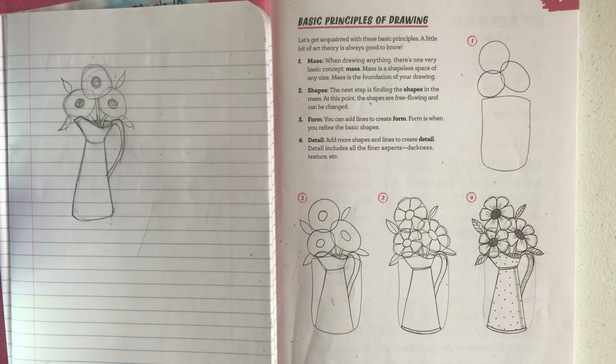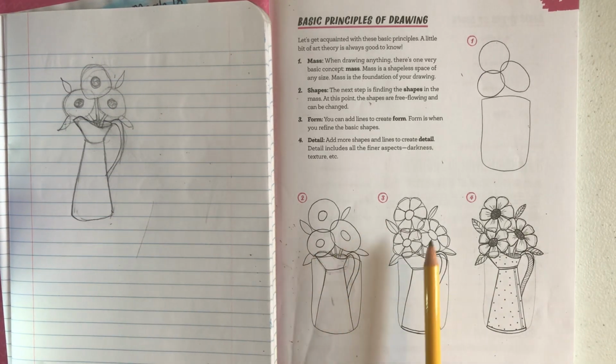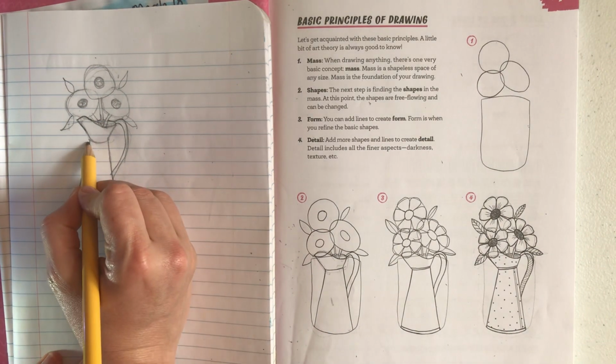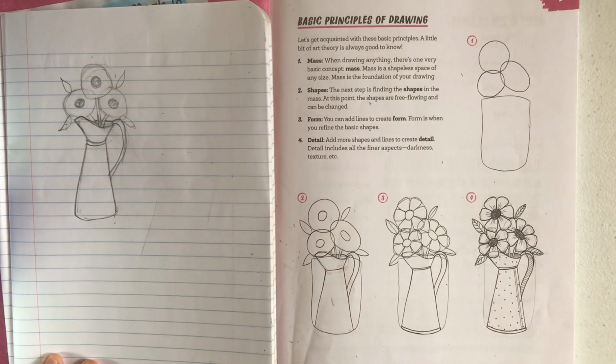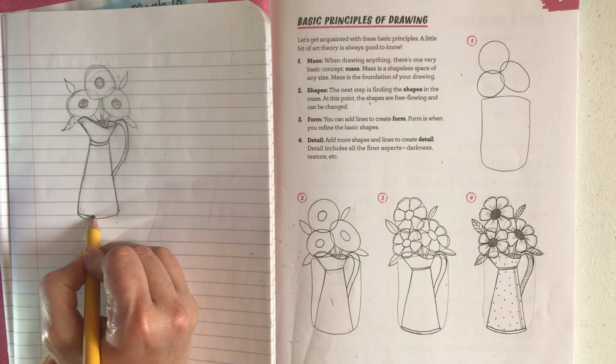Now when we go to step 3, what's the difference between 2 and 3? Is there anything different with the vase? Look at the vase. I see a curved double line here and a curved double line at the bottom.